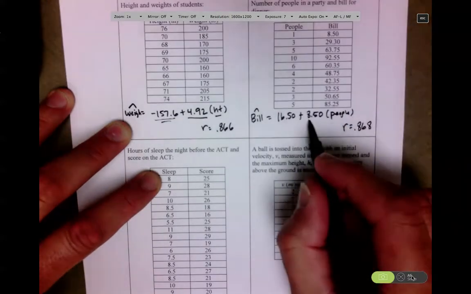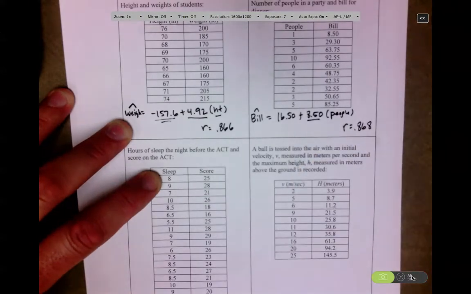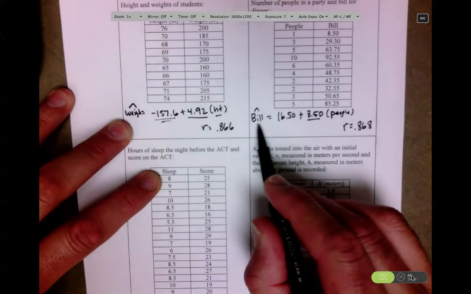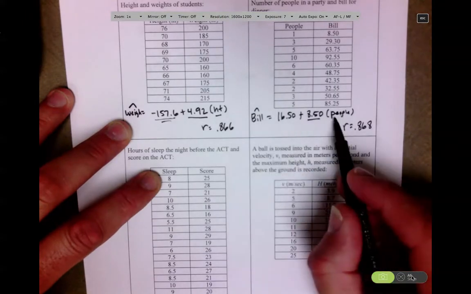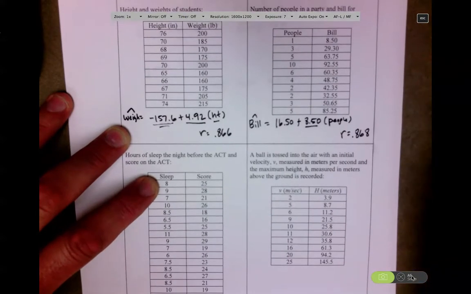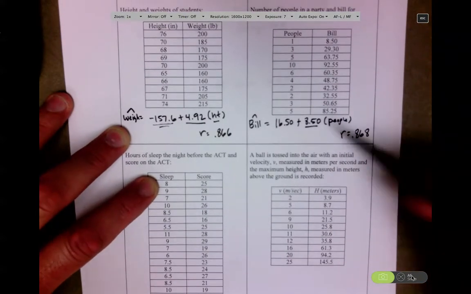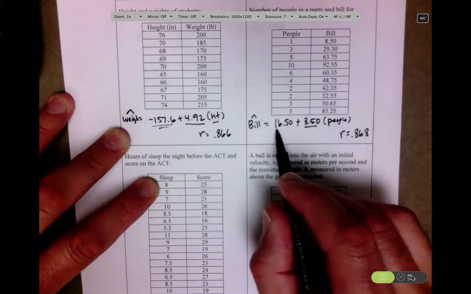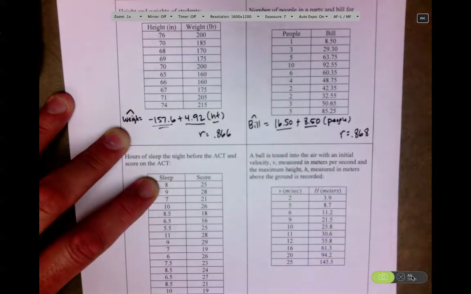Alright, so if we interpret what this 8.50 represents, again, the units are going to be change in y, that's money or dollars, per person. So what we're saying then is that on average, the bill is going to increase by about $8.50 for each additional person that joins the party. The 16.50 represents how much the bill would be on average if nobody showed up to eat.